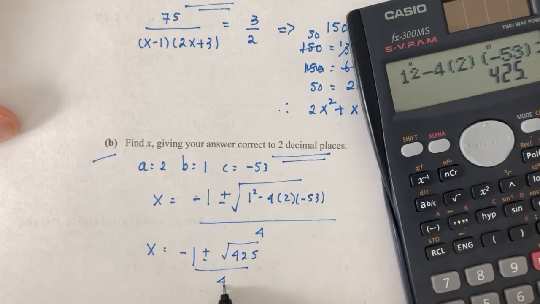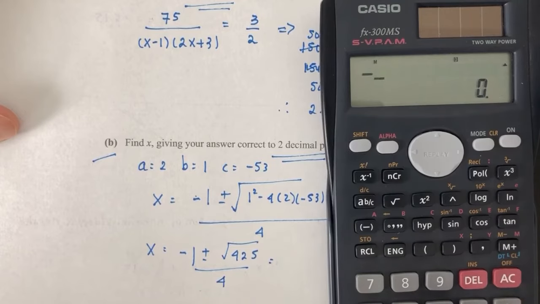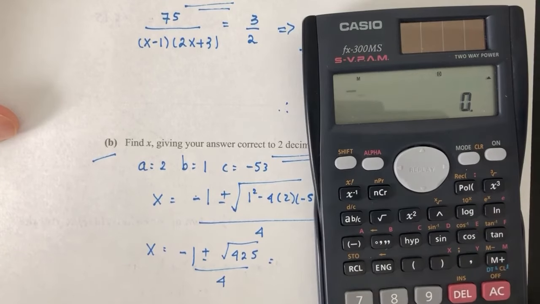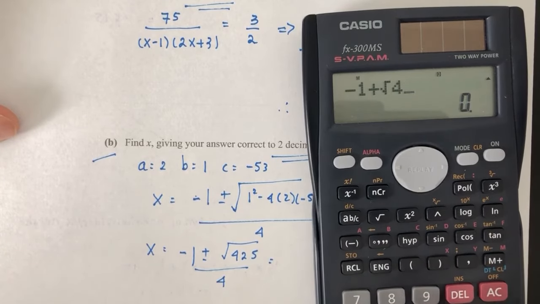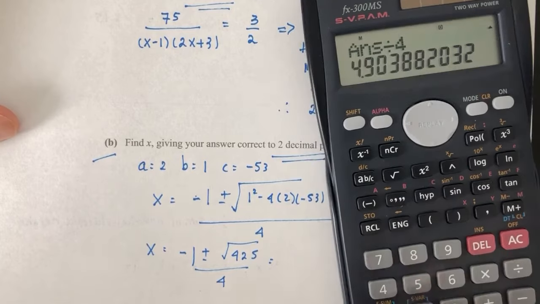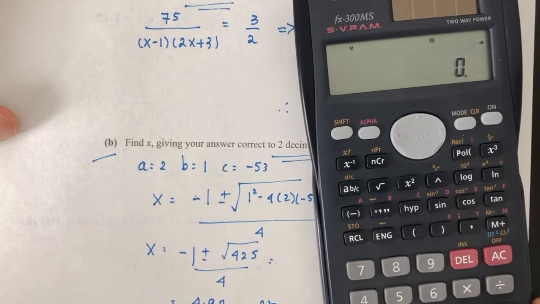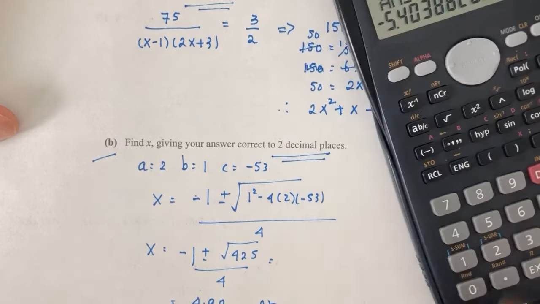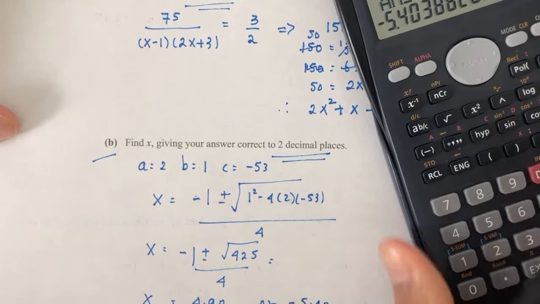425 divided by 4. So minus 1, so first one, minus 1 plus the square root of 425, divided by 4, that will be 4.90, or it can be minus 1 minus the square root of 425 divided by 4, which is minus 5.40. So we have two answers for x.